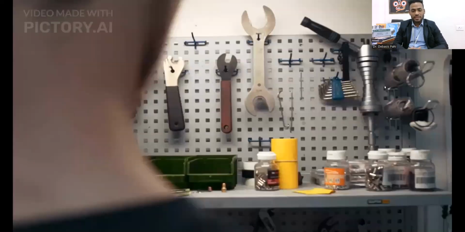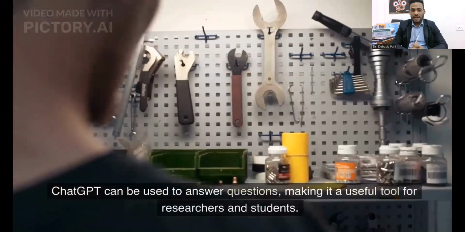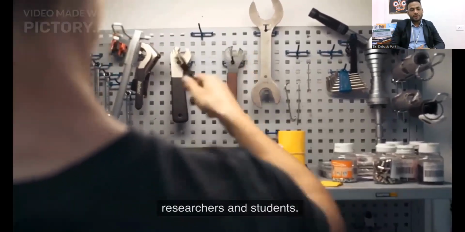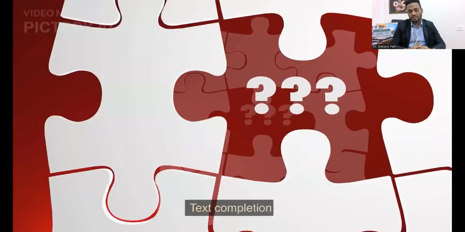Next advantage of ChatGPT is question and answer. ChatGPT can be used to answer questions, making it a useful tool for researchers as well as students.